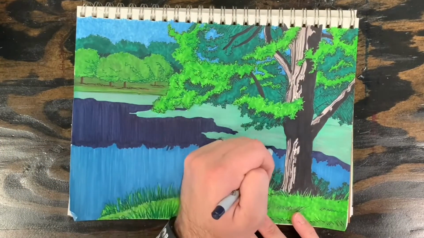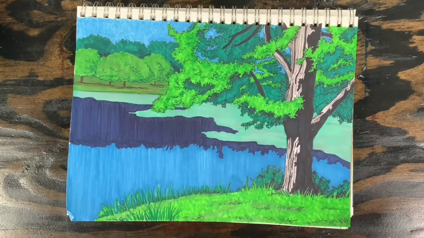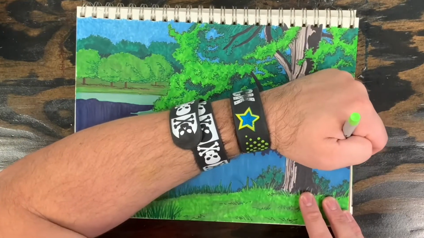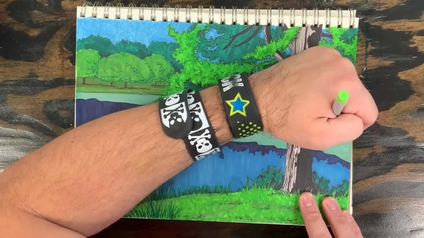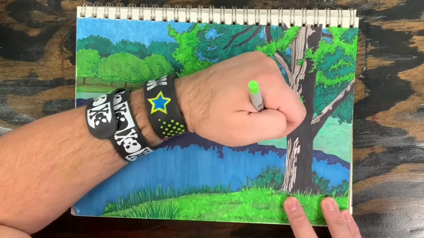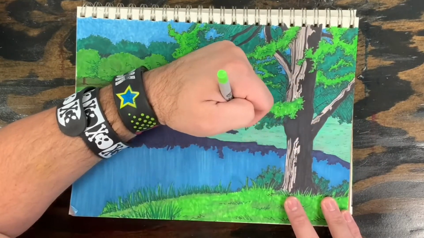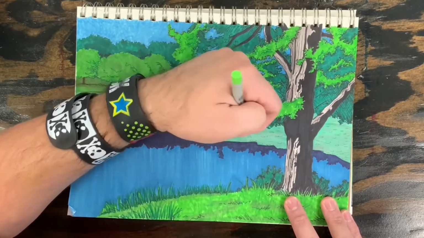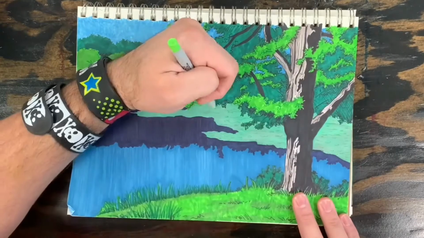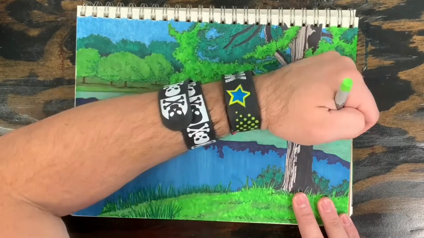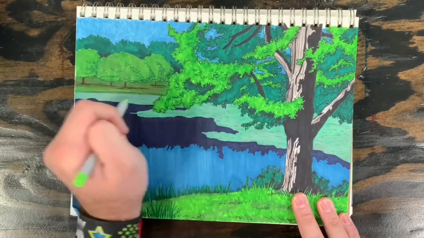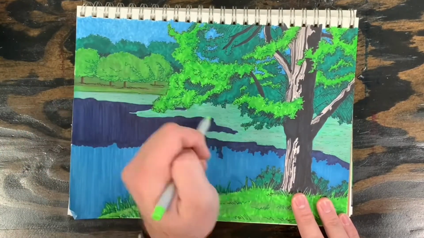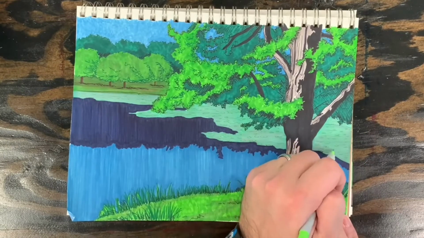I want to try to imply some of the texture of these plants that are in the water. But again, I don't want to draw them all because it looks like there are thousands of them. But this is different than the texture that's in the trees. They look like lots of individual little round leaves floating on top of the water. So I'm going to create some lines and loops to represent those.